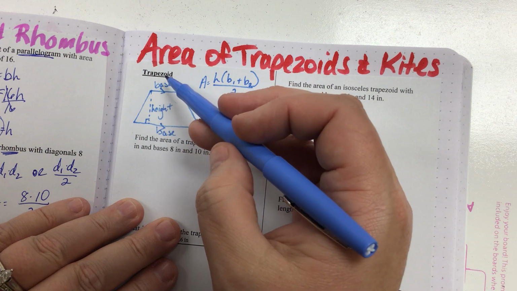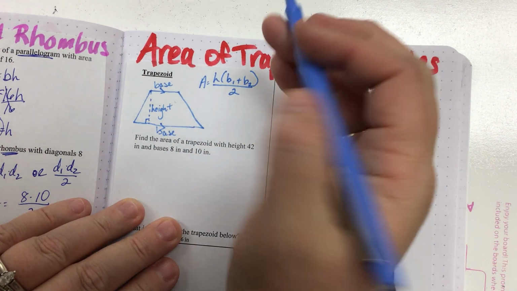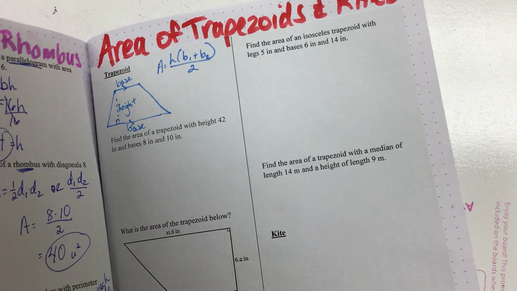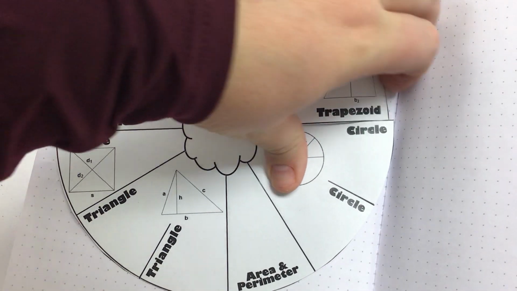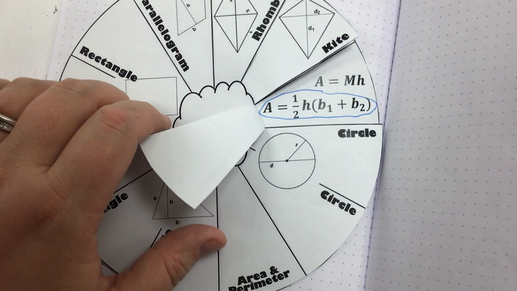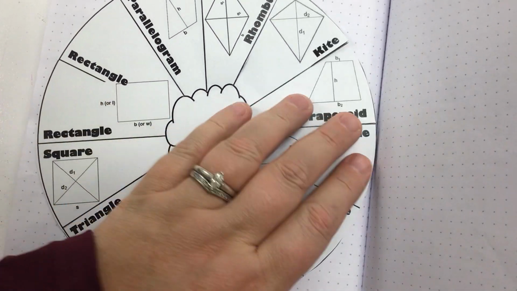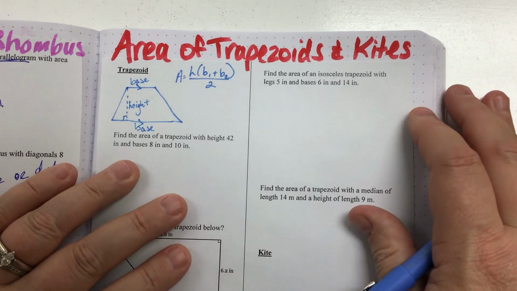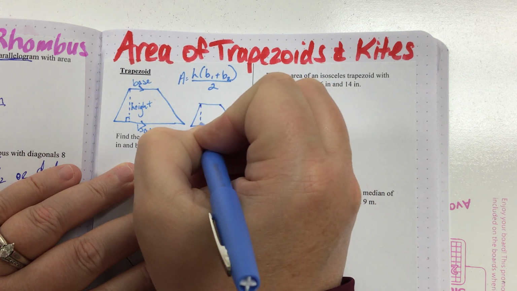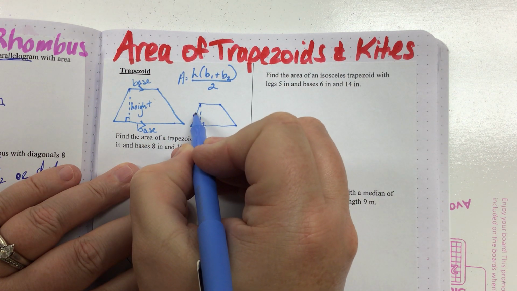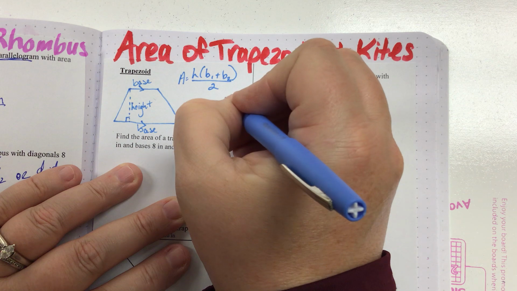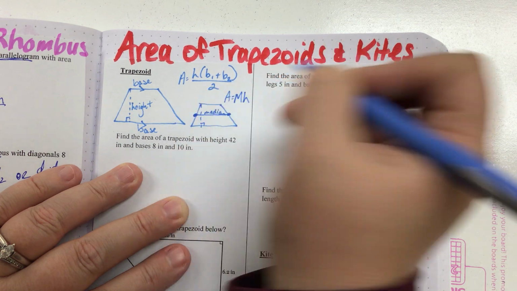Again, they're never the same. They are always going to be different. The other formula on that page was capital M times H. Capital M represents the length of the median, and H is your height. If I go back to my picture and draw another example, this is your height. The median goes from the midpoint of one leg to the midpoint of the other. That is the median. Your other option is taking the length of the median times the height.